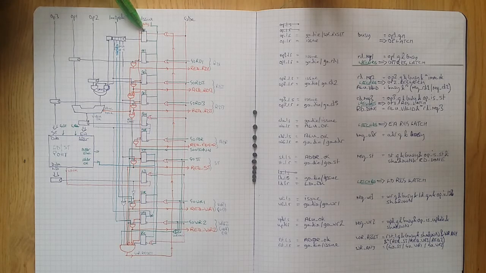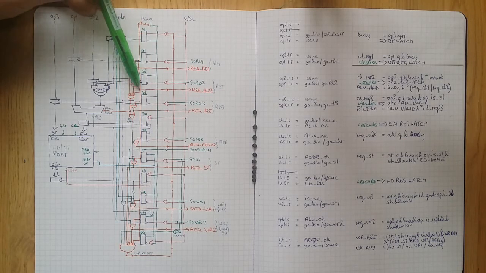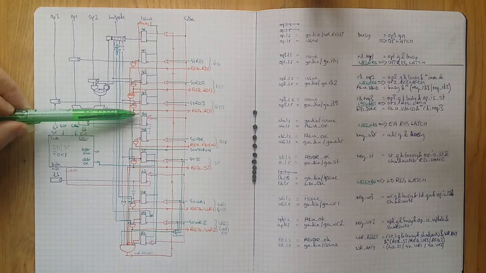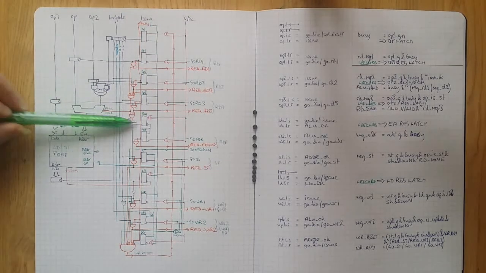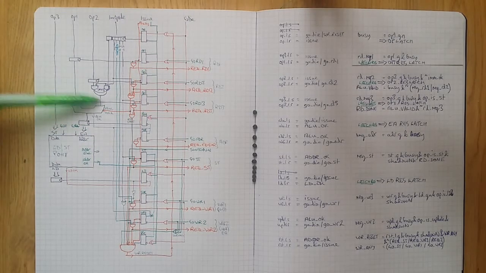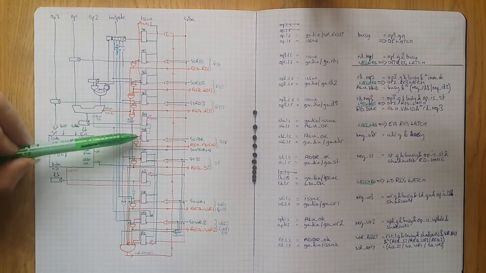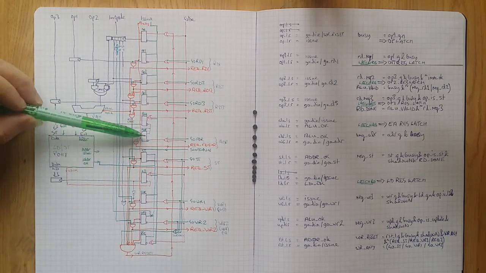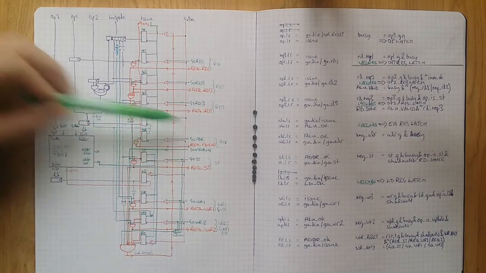So you have the actual opcode. We have operand 1, operand 2, operand 3. We have an ALU latch, which takes care of protecting the output from the ALU and latching that. We have an address latch, which says that the address is valid and makes a request for it later.